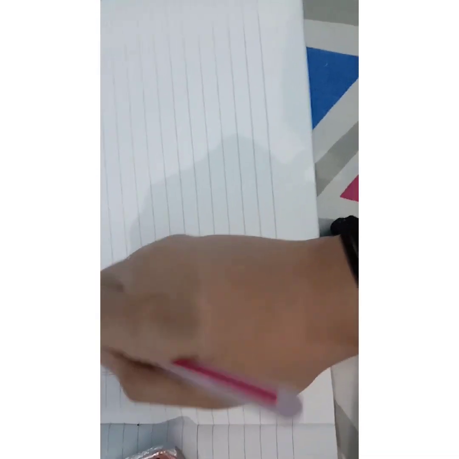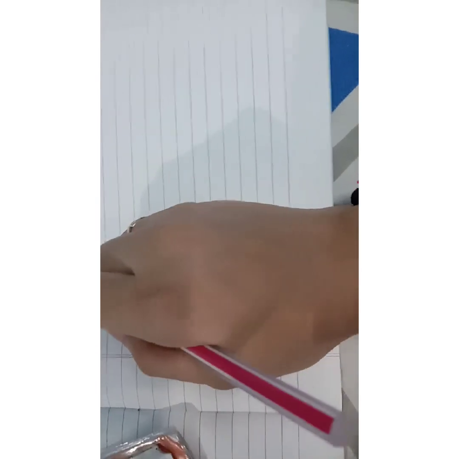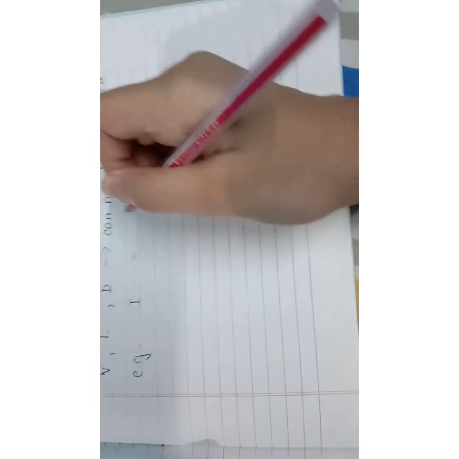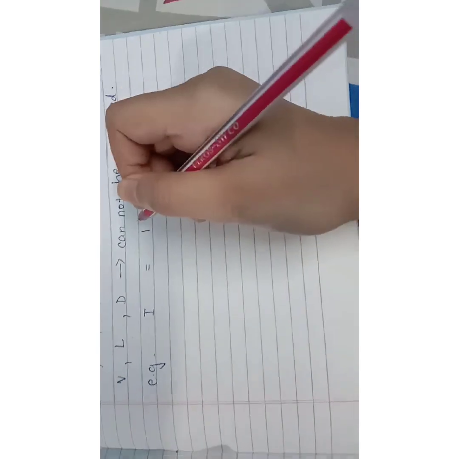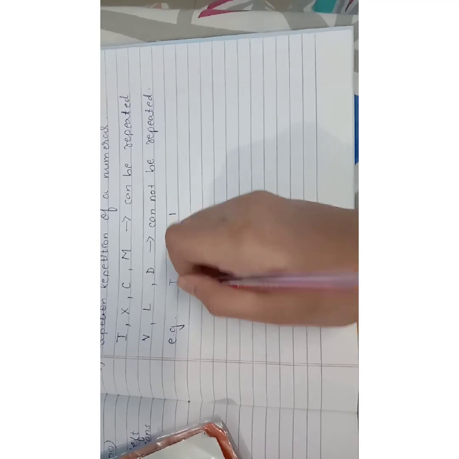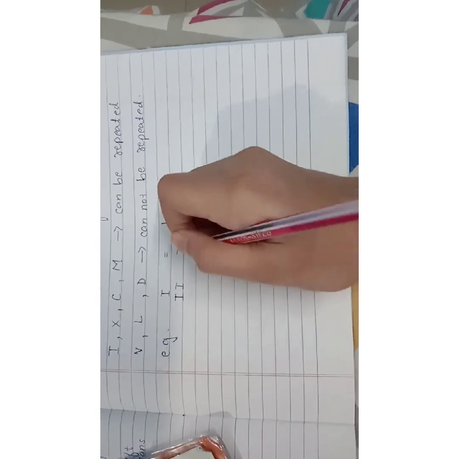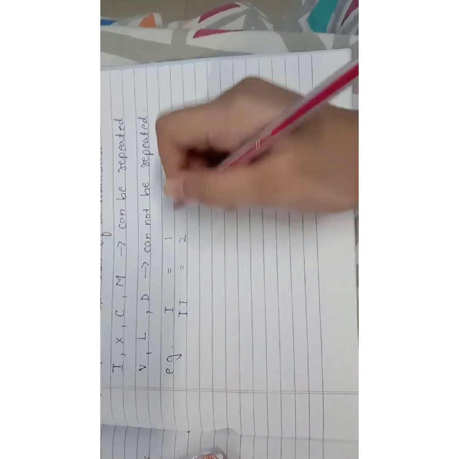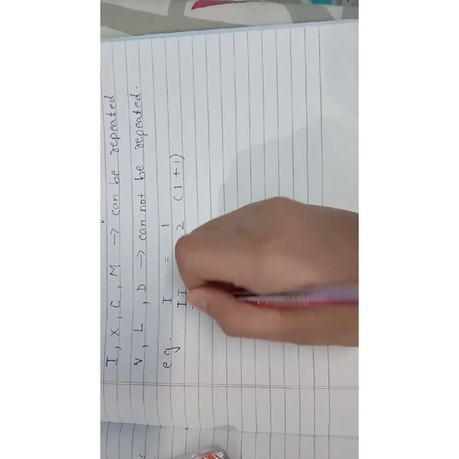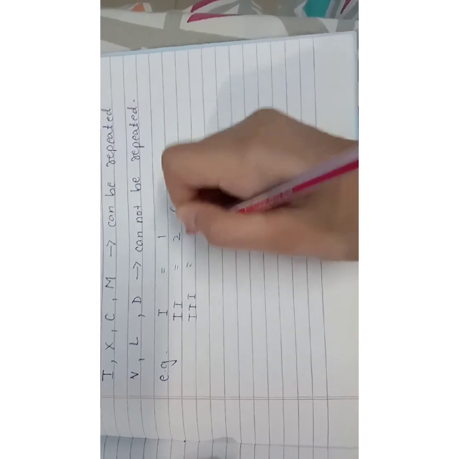For example, I is equal to 1. Double I is equal to 2. How 2? 1 plus 1 is equal to 2. 3 times I means 3.